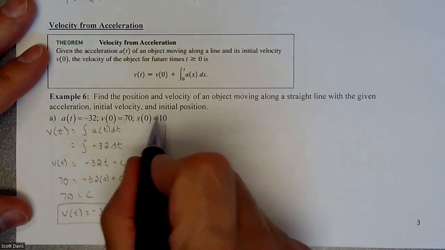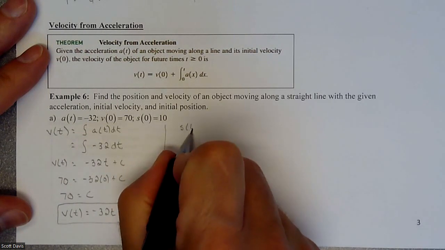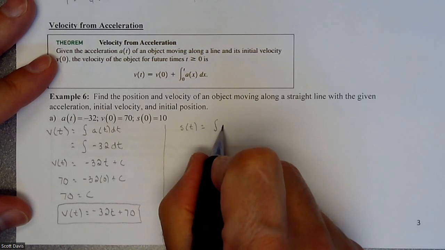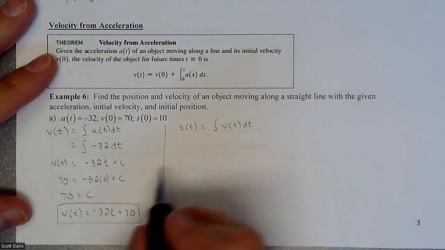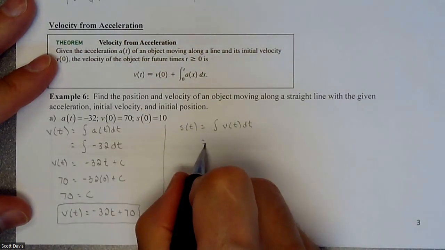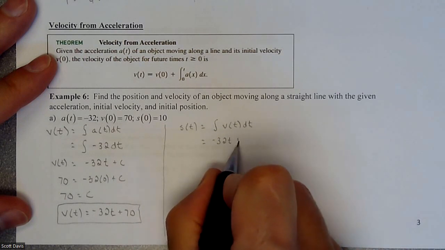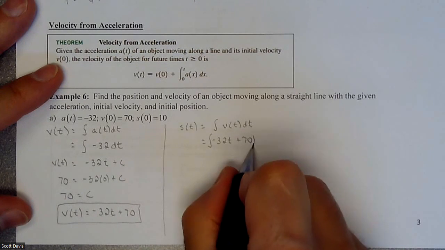So in order to find the position function, it's going to be the antiderivative of your velocity function. Well, luckily, we just found the velocity function. Here it is. So we're going to be doing the antiderivative of negative 32t plus 70 dt.